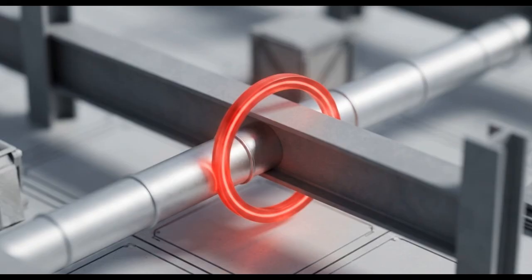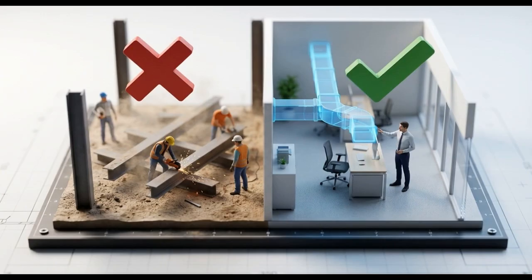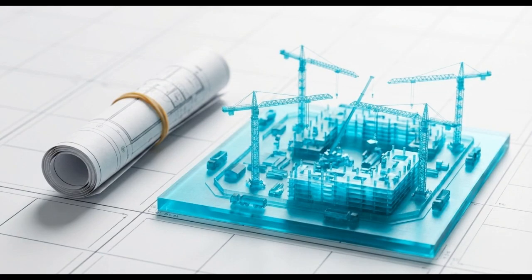The CDE uses this data to run automated clash detection, identifying where different systems, like a mechanical duct and a structural beam, intersect. This allows engineers to resolve geometric errors digitally, rather than through expensive on-site rework. A multidimensional CDE turns passive blueprints into a predictive digital rehearsal of the physical build.